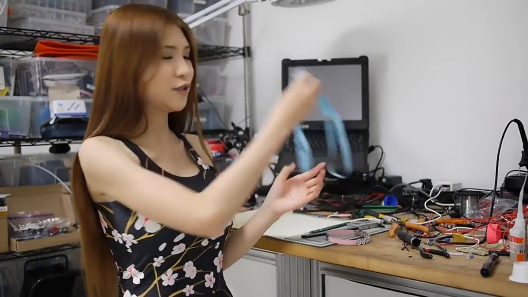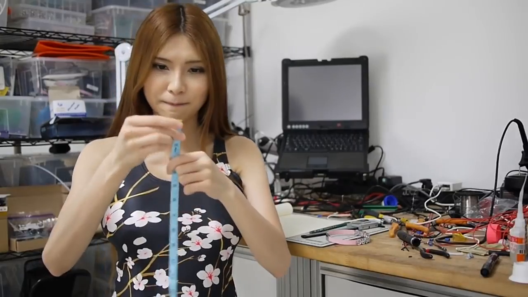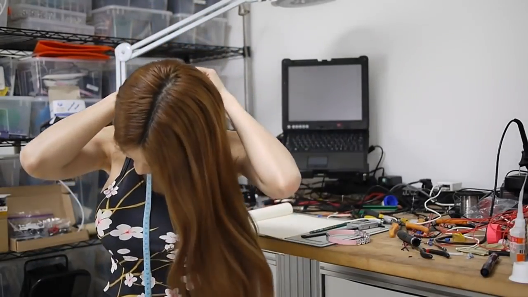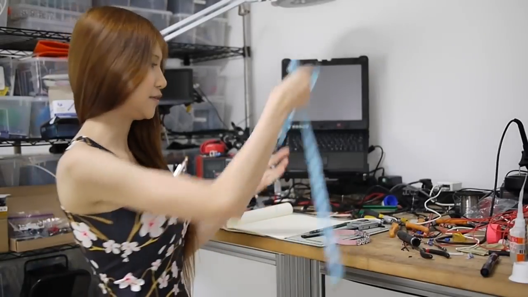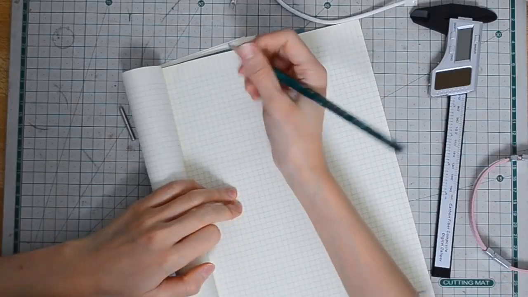So today, I'm going to teach you how to make your own choker by using a program called OpenSCAD. So first I'm going to do some measurements. I'm going to measure my neck. It's about 32 centimeters, so that's 320 millimeters. And I'm going to write it down on my notebook.